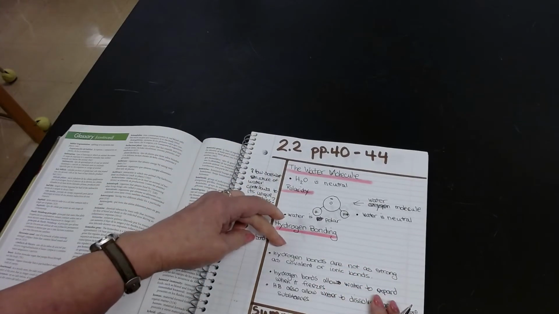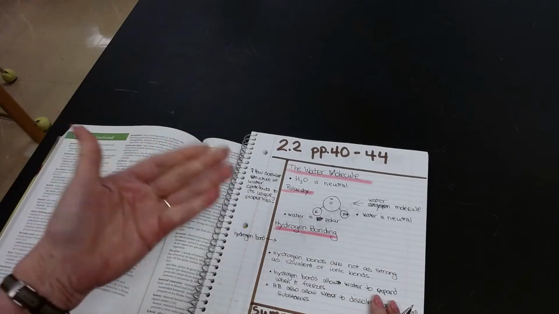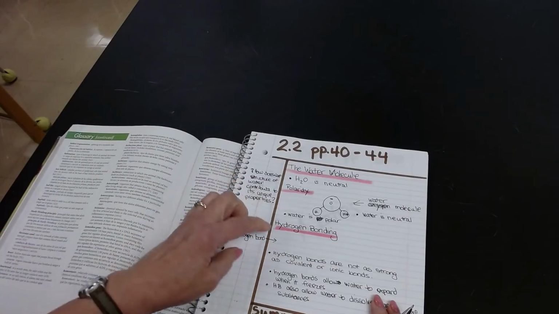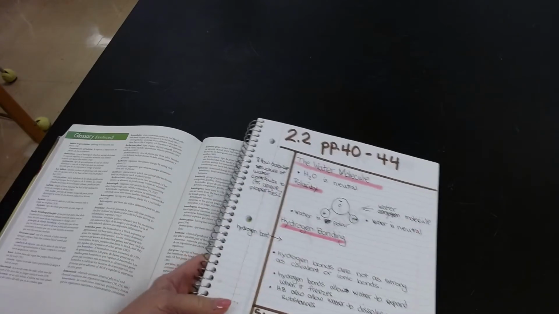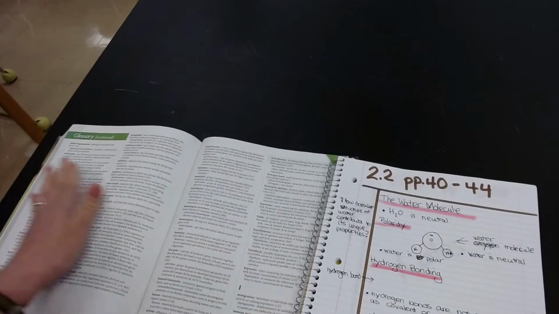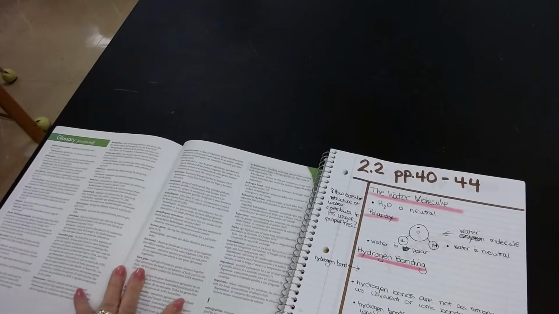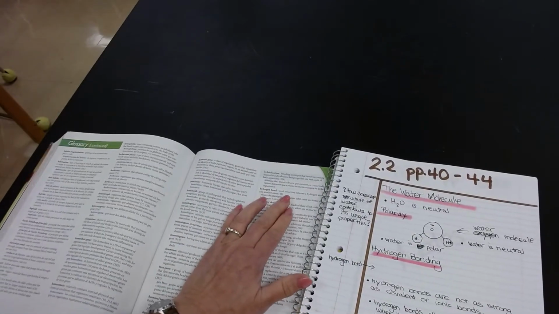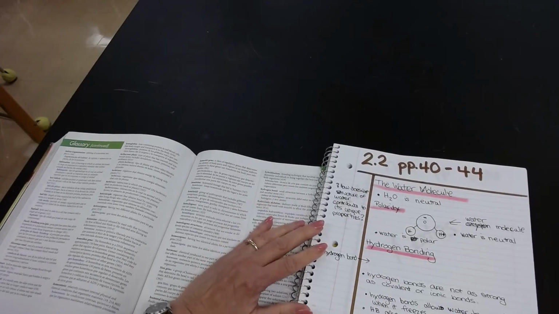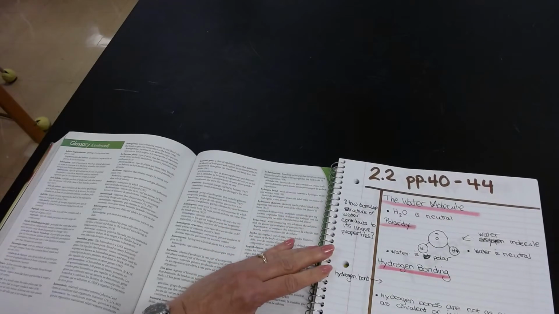And before, I left this space for hydrogen bond, and I said I have to go back and add in the glossary information for hydrogen bond. Again, Miller and Levine have a beautiful glossary in the back, and it says hydrogen bond: weak attraction between a hydrogen atom and another atom. So notice it didn't say oxygen atom, it said another atom.